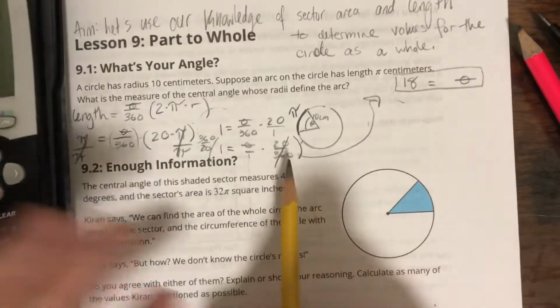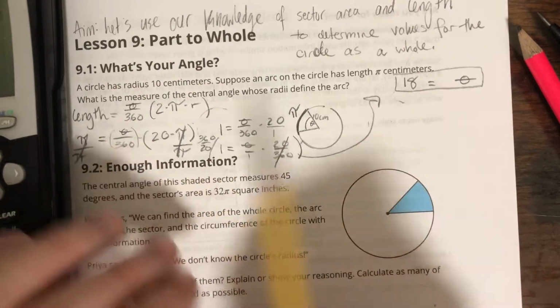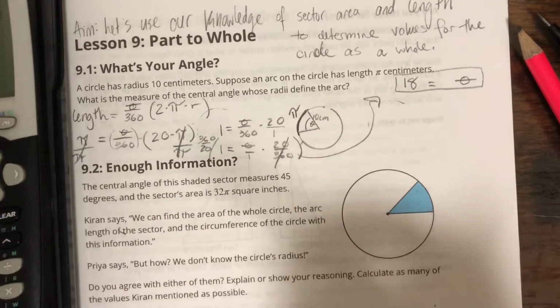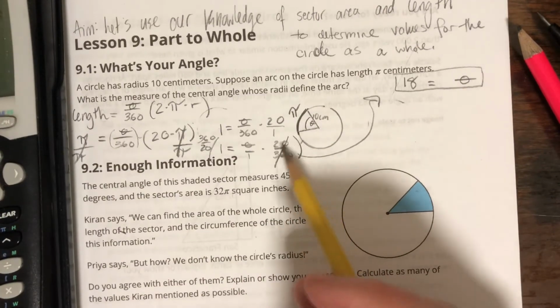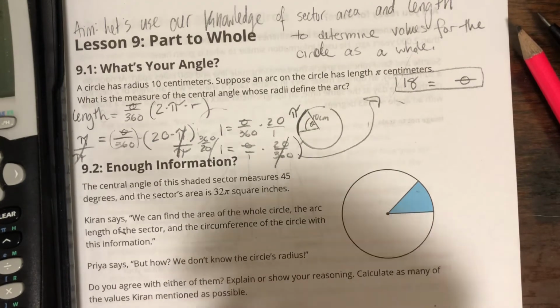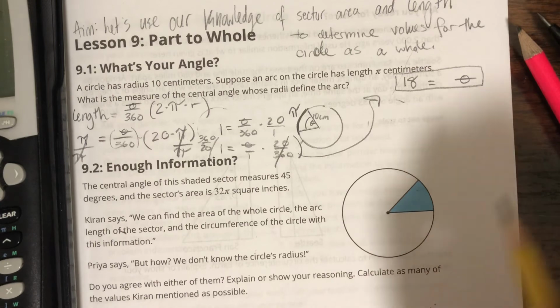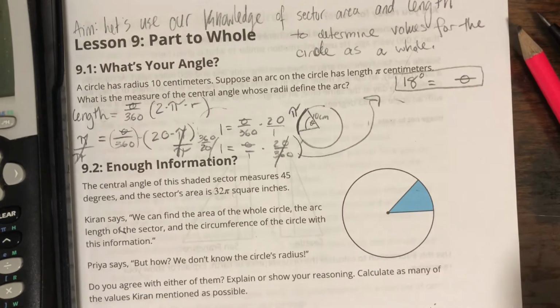You could have also multiplied both sides by 360 to get rid of that denominator, and then divided both sides by 20. That would have been 2 steps, but I just decided to do it in one by multiplying by the reciprocal of the fraction I wanted to get rid of. However you see it, either way would have been a fine way of doing this. All right, so we get 18 degrees for our final answer.